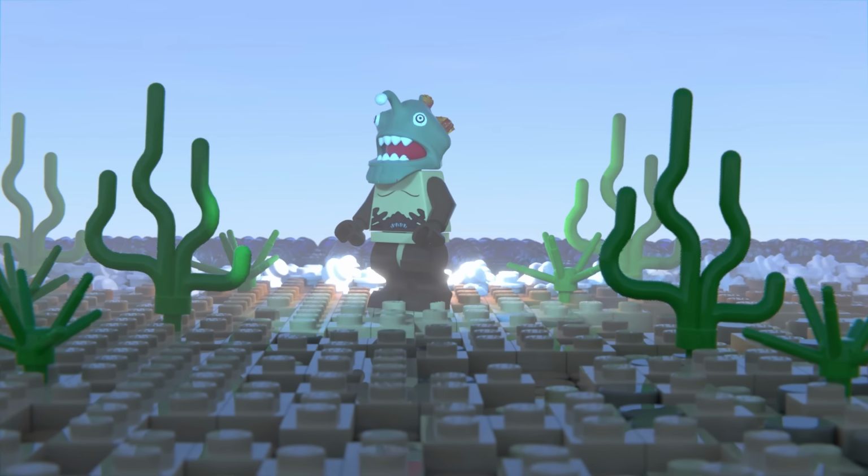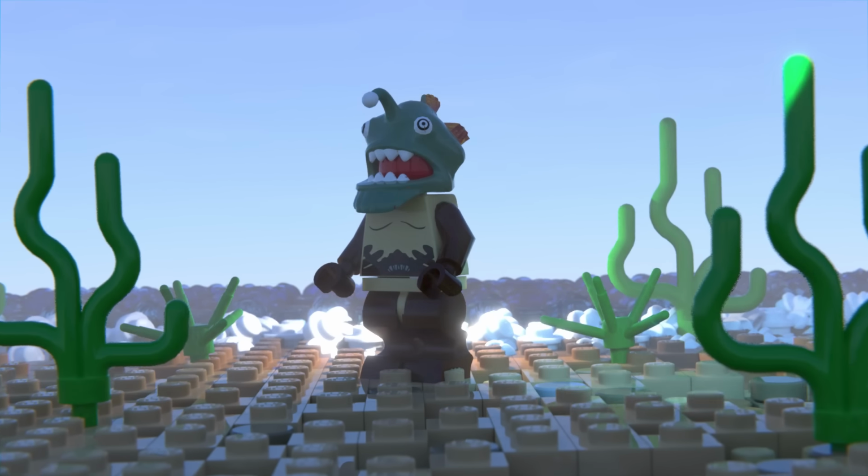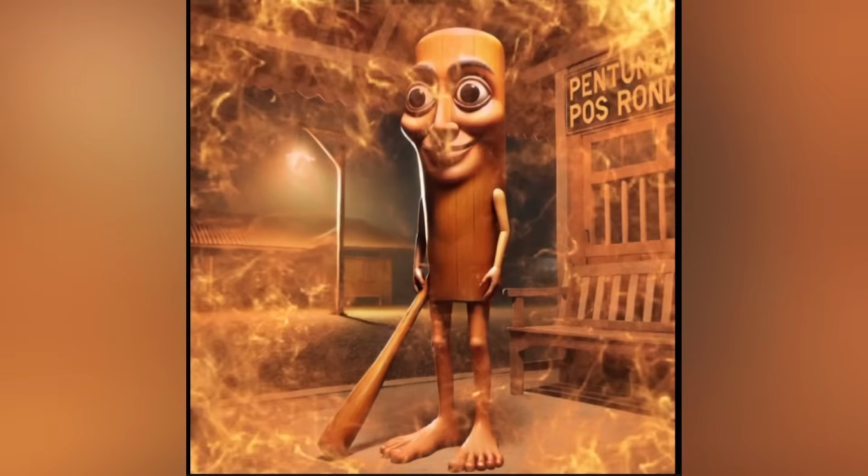Troppi. Troppa trippa. Tre topi trotterellano. Tra tromboni tritati. Triplicanti. Tung tung tung sahur.